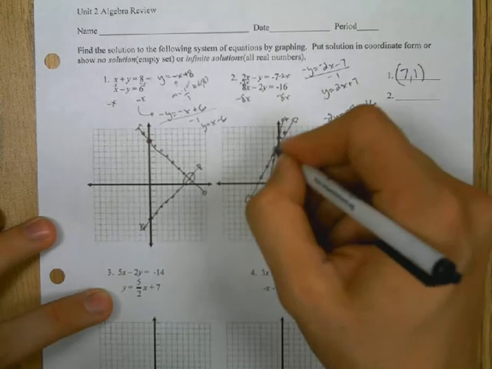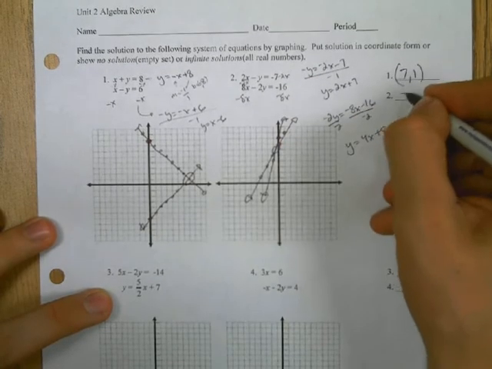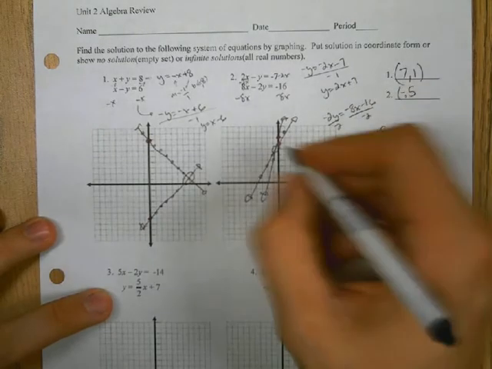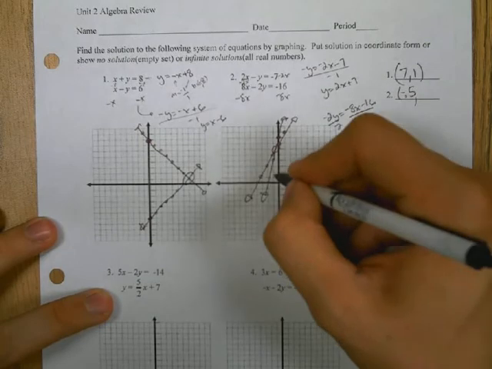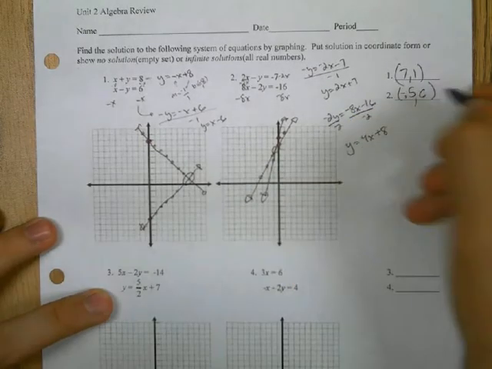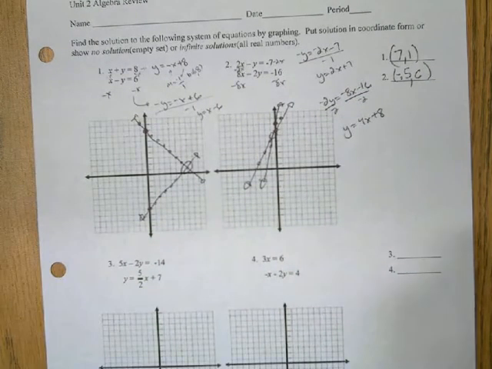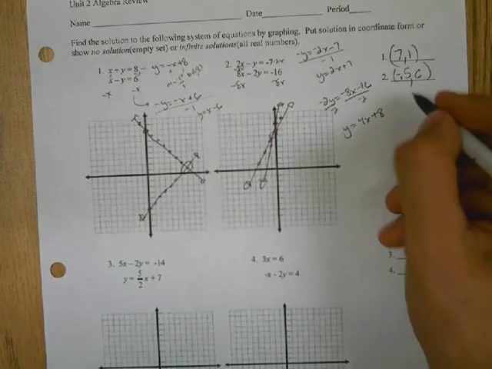Hard one to do, but it's going to cross right there at negative 0.5. Kind of a rough place to have to count it. Negative 0.5, and I believe that's 6. There we go. Be careful on that one. You can check that one on the calculator if you want to, but I'm pretty sure that's accurate.